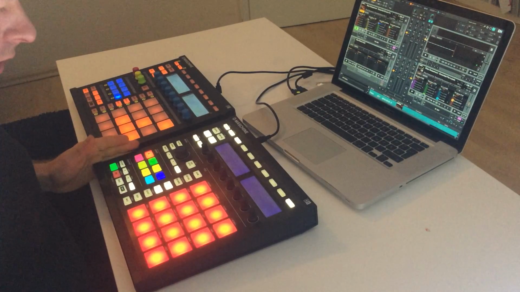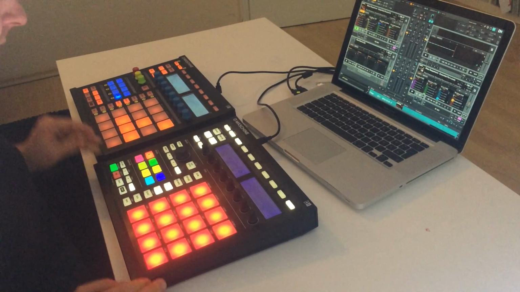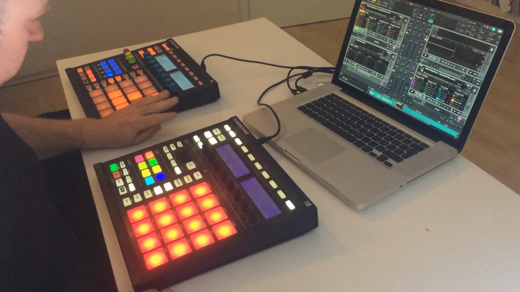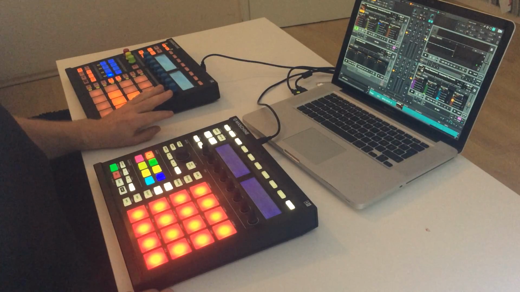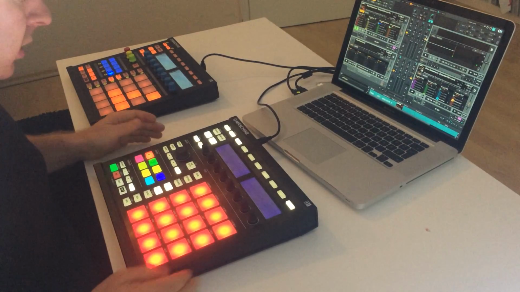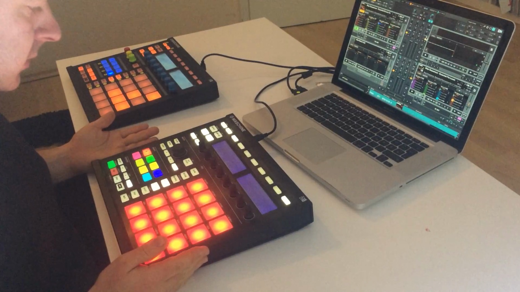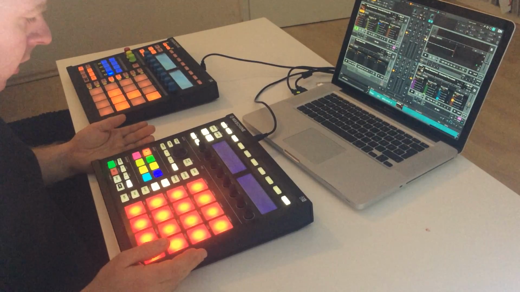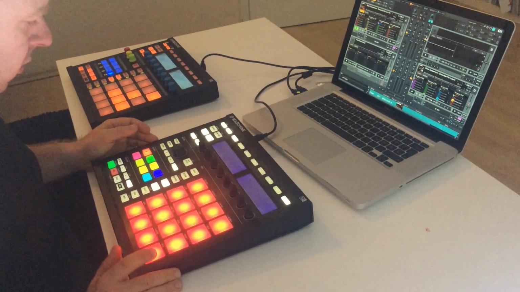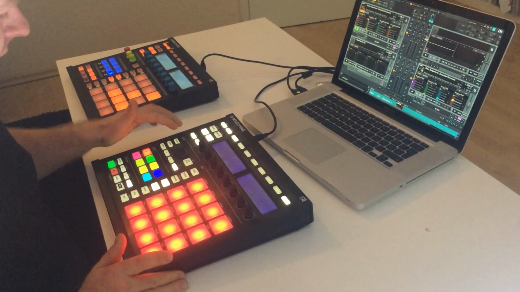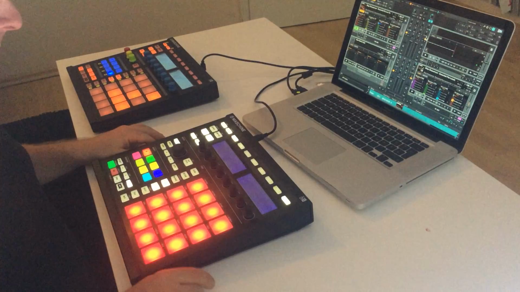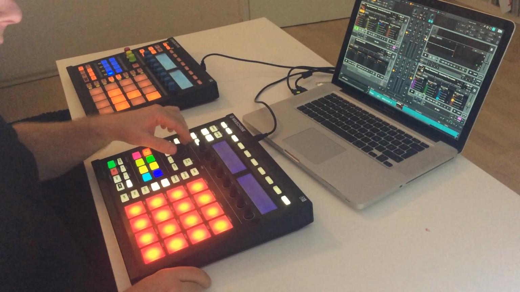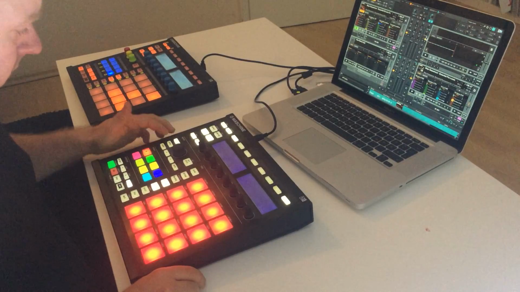So for the Mark 1 version, there's nothing new, and for the Mark 2, there's some difference, but only in the master section. On the master volume button, you select the master volume for the output.